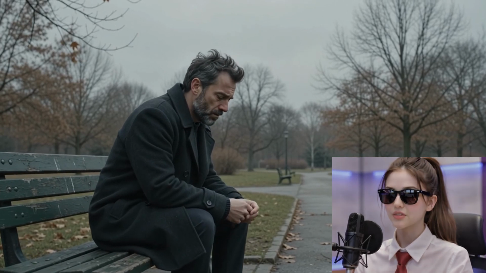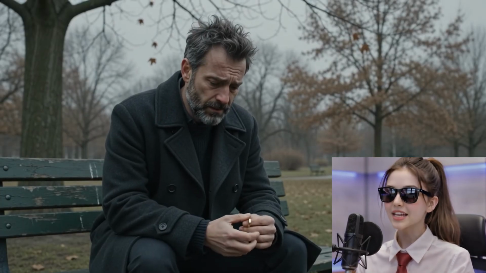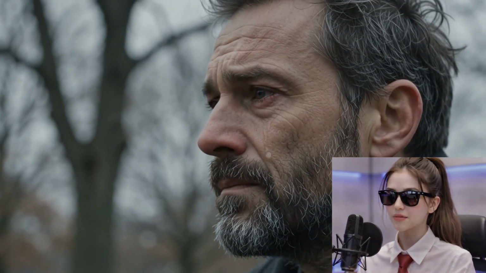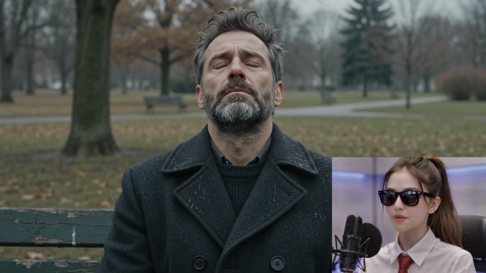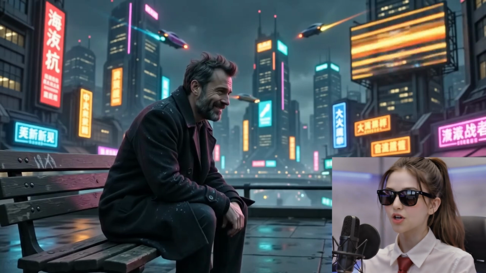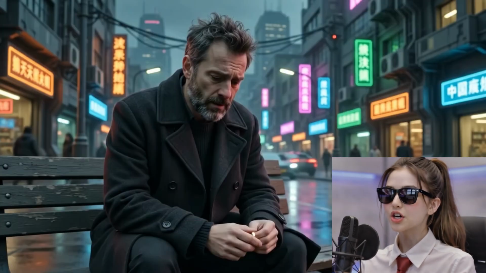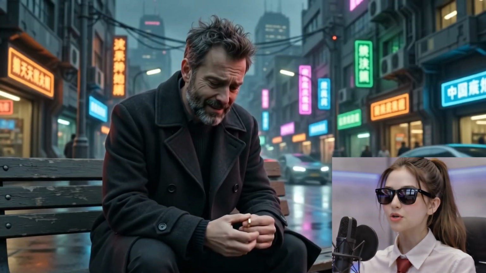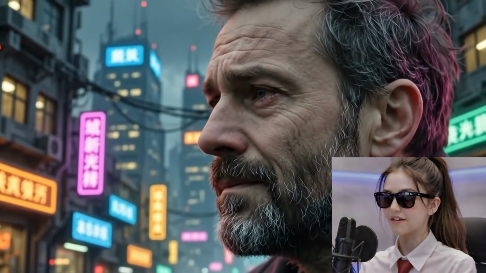Imagine creating a video, then simply telling the AI, make the camera move closer, change the weather to rain, replace the background with a cyberpunk city, make the character smile and continue the scene. No masking, no keyframes, no inpainting, no starting over from scratch. That's exactly what Google is bringing with Gemini OmniFlash inside Flow.